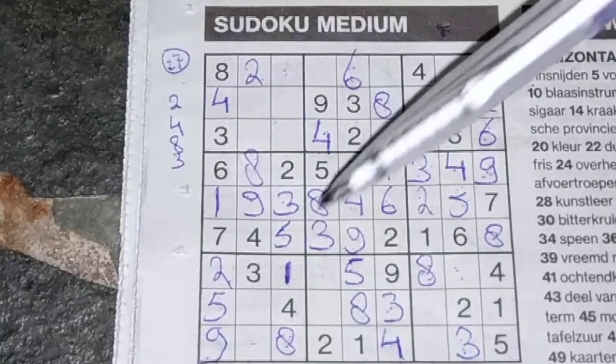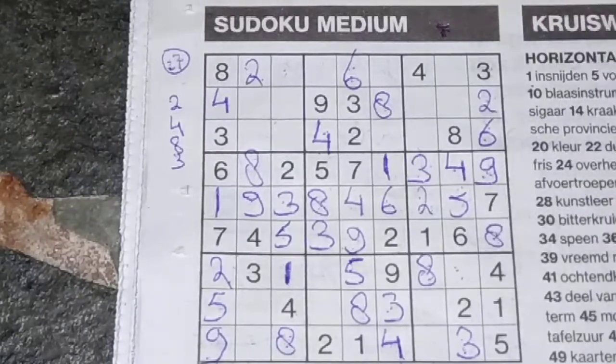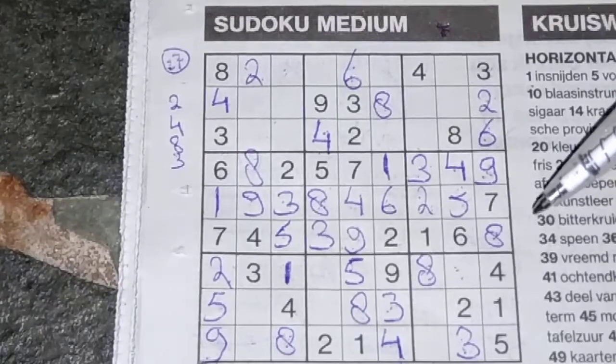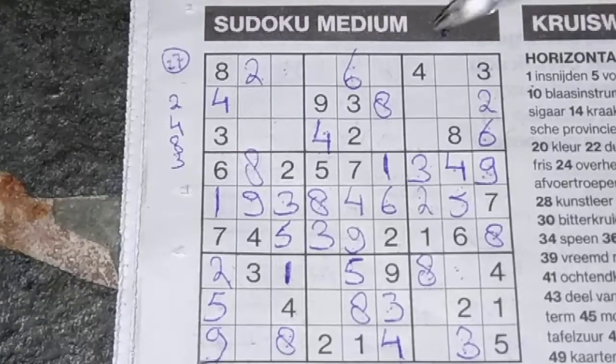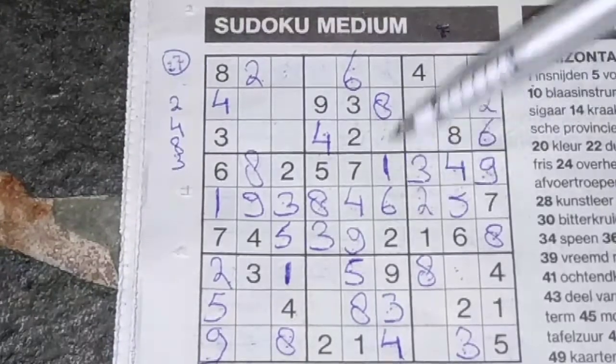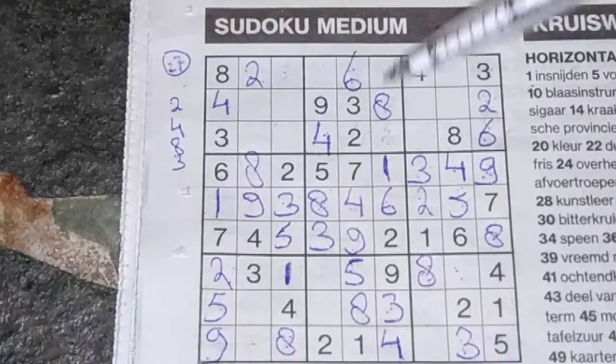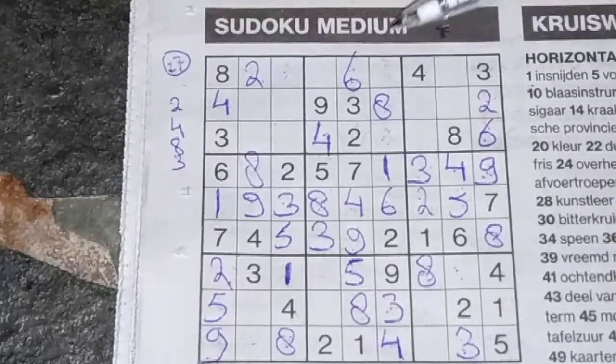Then, how about these 2 numbers? The missing numbers here are the 7 and the 5.